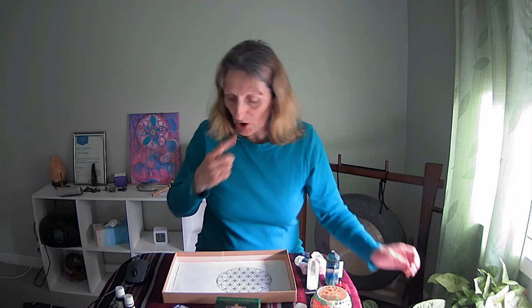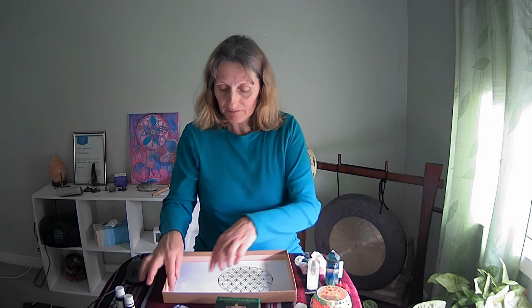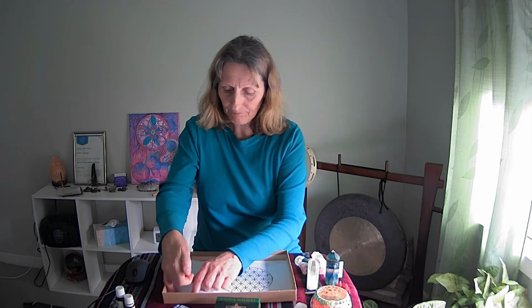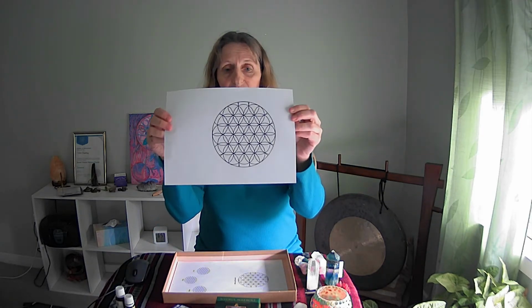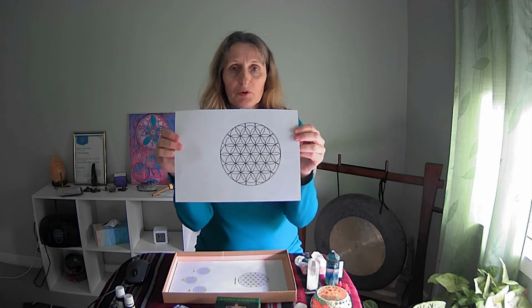And this one here is called the Flower of Life. You can use something like this as well, and you can put your intention in.